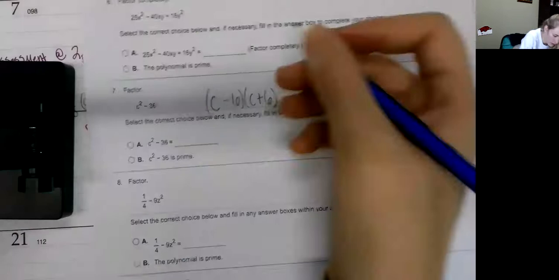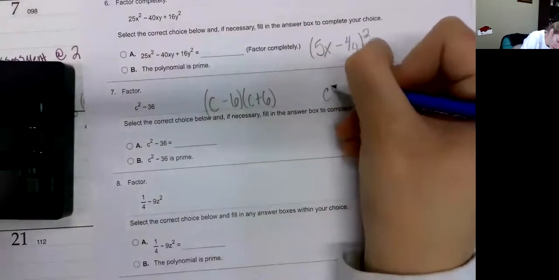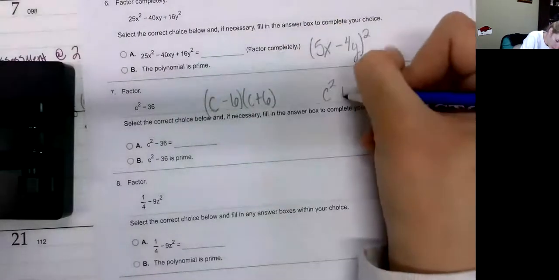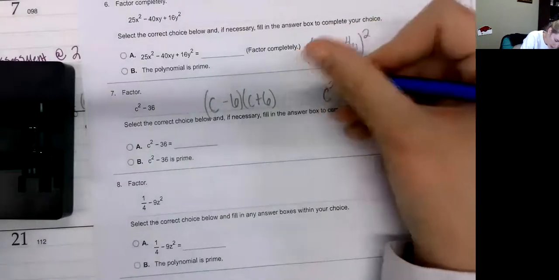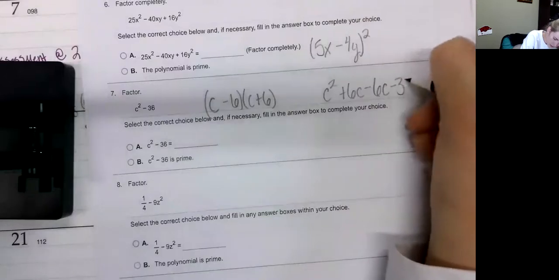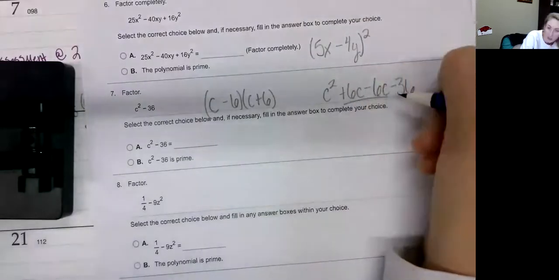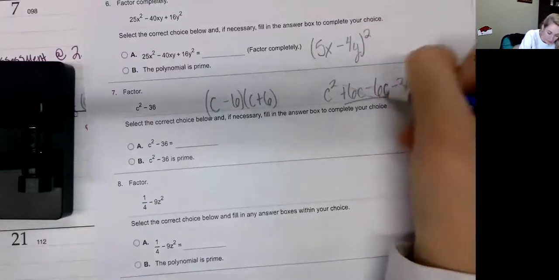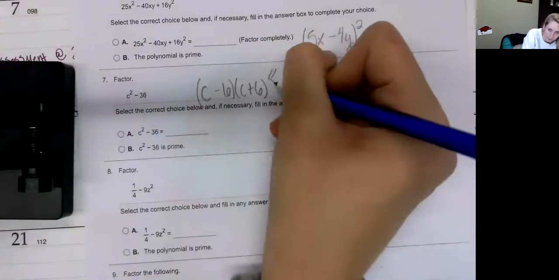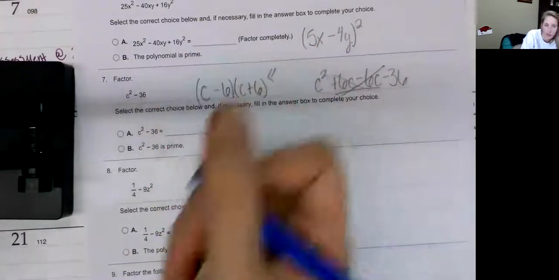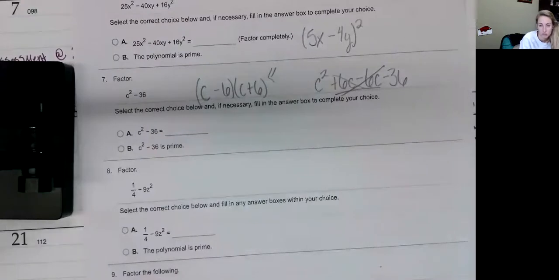So let's go ahead and check this. So c times c is c squared. C times 6 would be plus 6c. Negative 6 times c. And negative 6 times 6 would be subtract 36. These two would cancel. 6c subtract 6c is 0. So this would be our answer. If there was a plus sign here, we couldn't factor that. But if there's a subtract between two squares, it's one with plus, one with subtract.